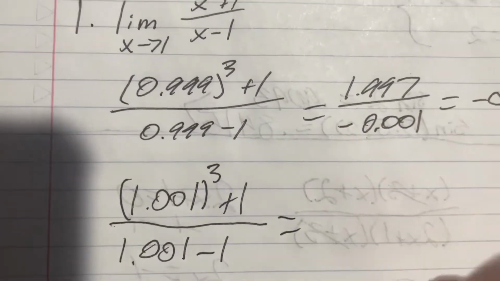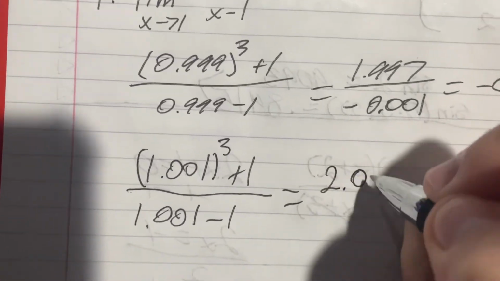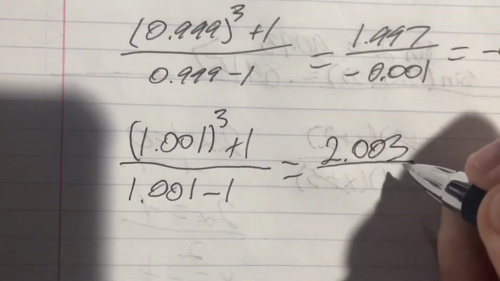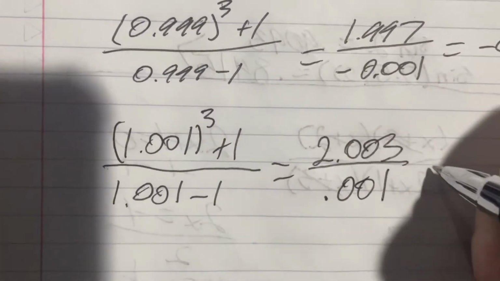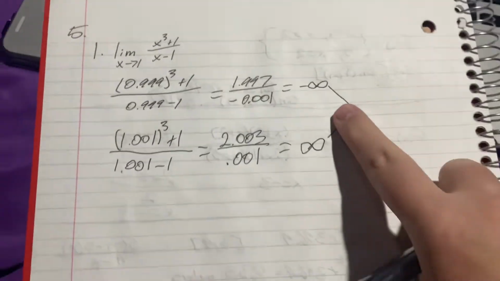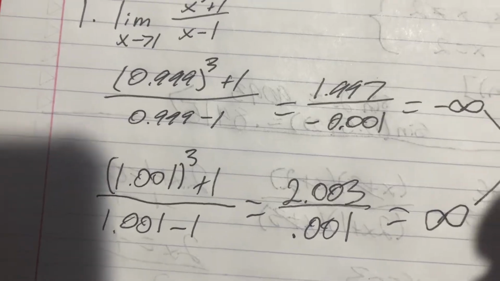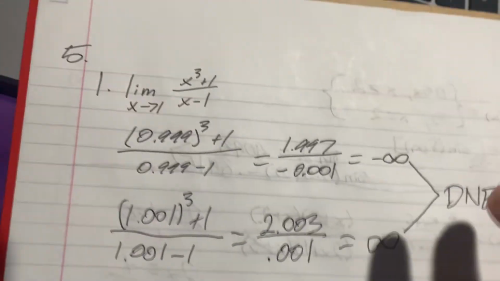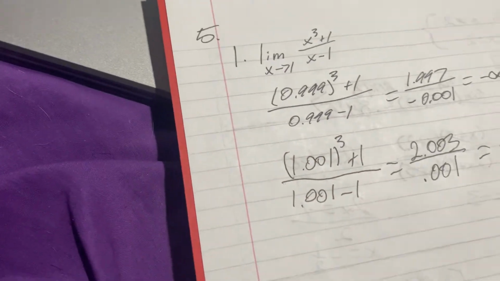When we get that, you're going to get 2.003 all over 0.001, which is equal to positive infinity. Because these two do not equal the same thing, there is no limit, so does not exist. We can count this one as one that does not exist.